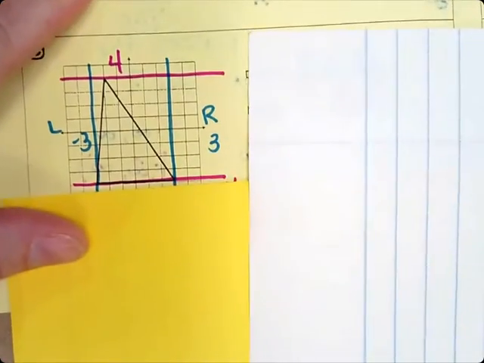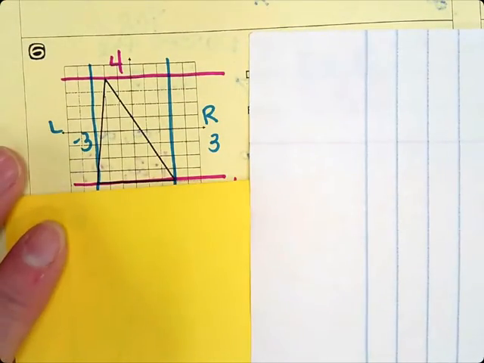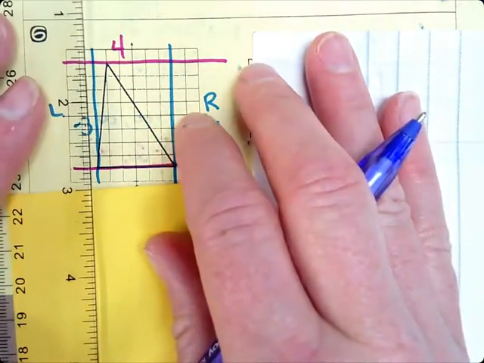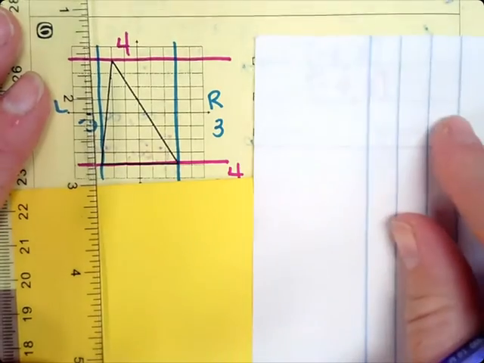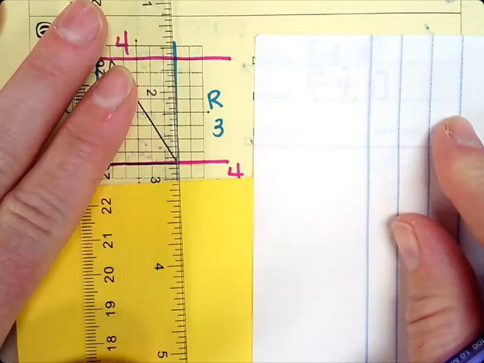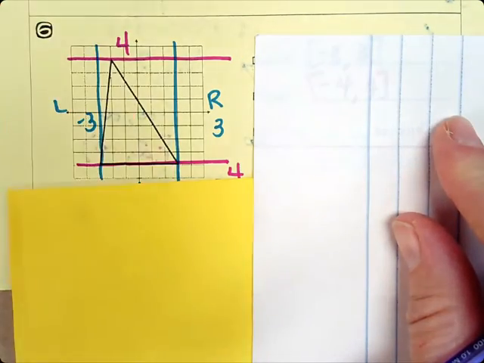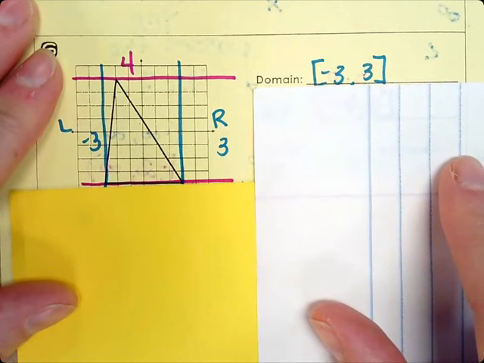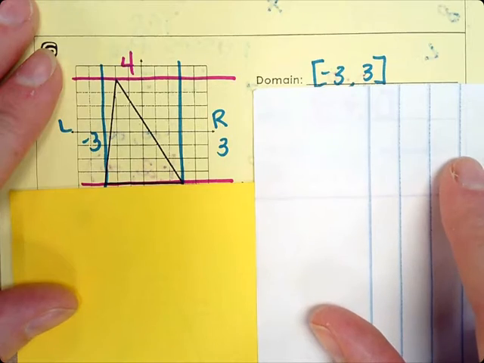Okay, the next one, it's like a triangle inside the graph. So I can do a fence on the left side, and that's at -3. And a fence on the right side is at +3. So my domain is -3 to +3, and it touches both of those. The fence will actually touch the function, so that's why we put brackets around it.